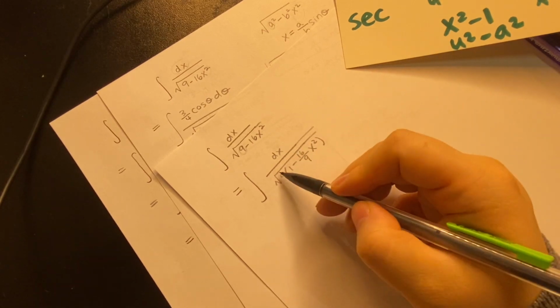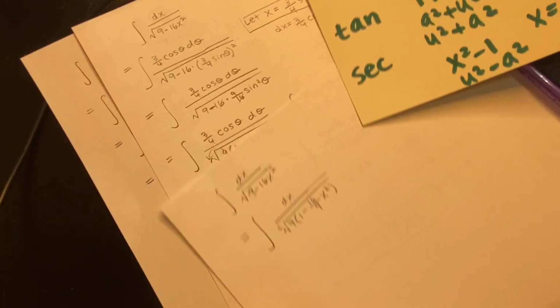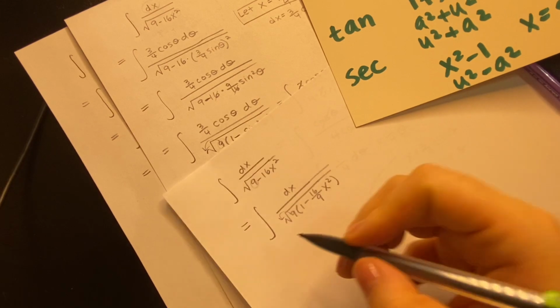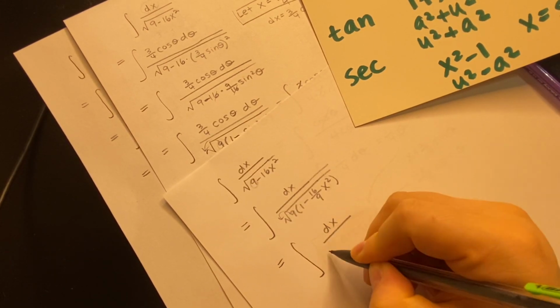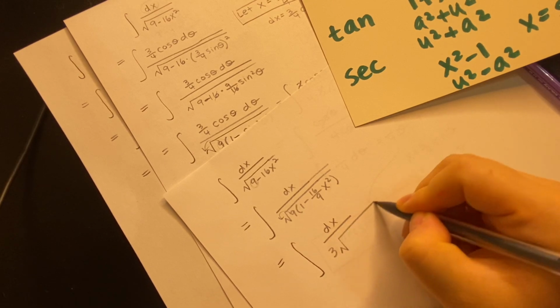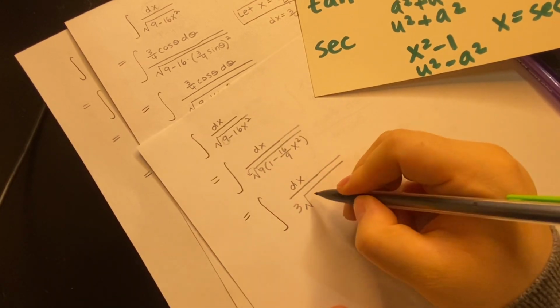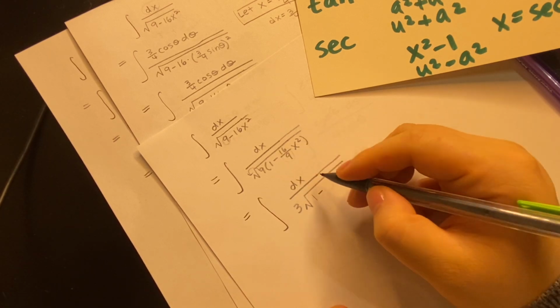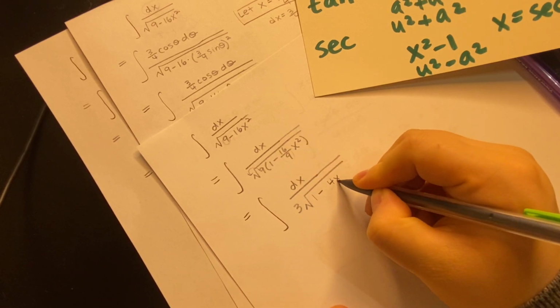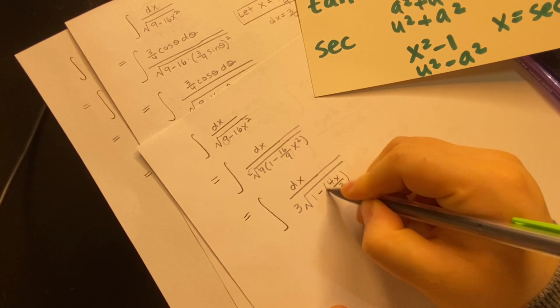And that way I can pull out this 9 first instead of doing it later here. It's a similar thing, but there's a slight difference. Let's see what happens. We get the square root of 1 minus, and this is actually a perfect square, so we'd actually have 4x over 3 squared.